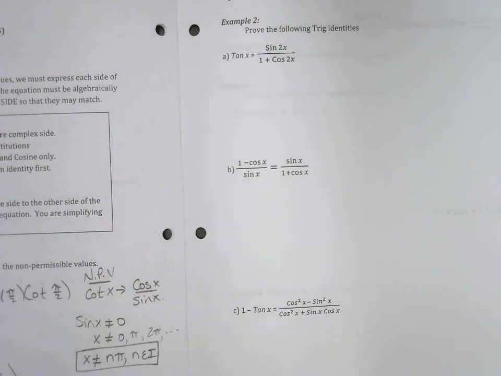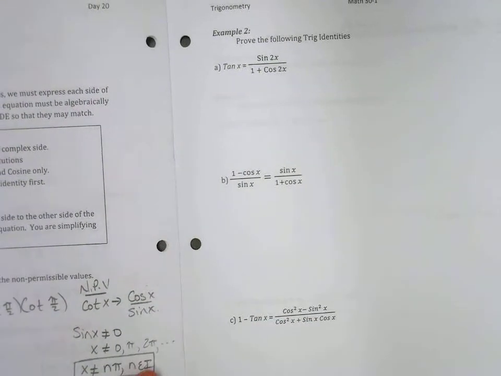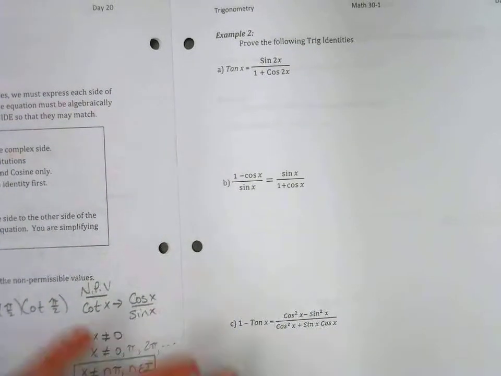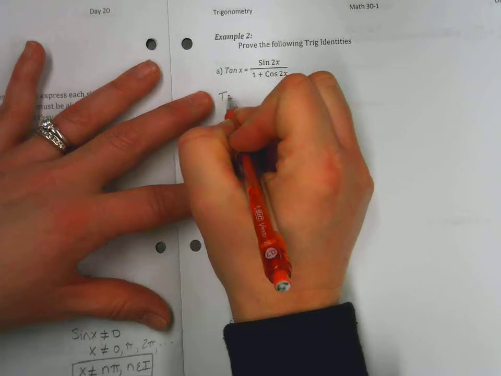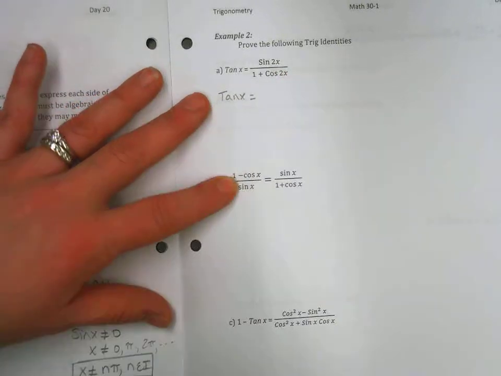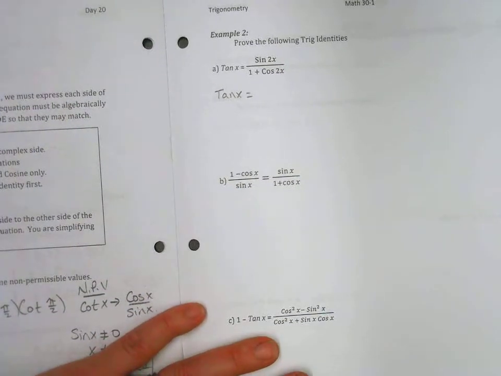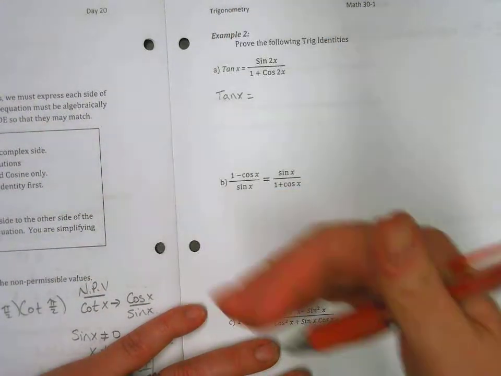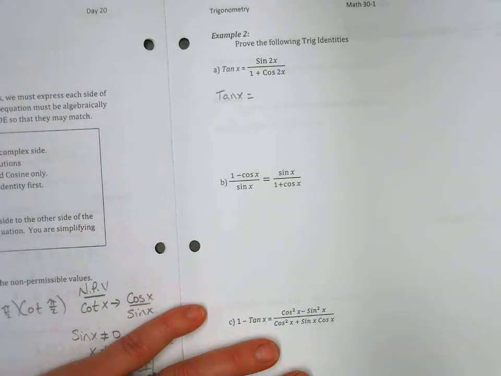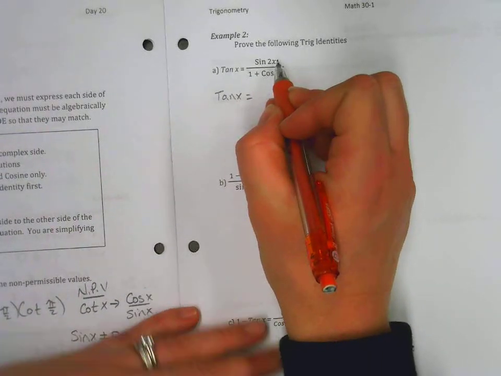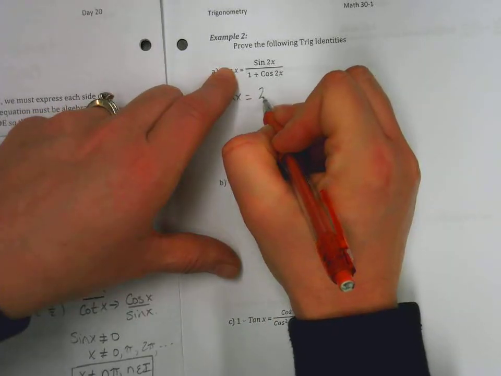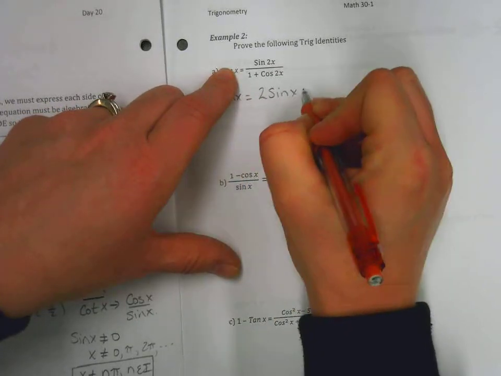Okay. All right, so looking at the expression, I'm going to look at the right side and I'm going to say, well, the right side definitely looks more complex than the left, so I'm going to leave that tangent of x for the time being, but every step it needs to be included in my proof. Often I will use a quotation mark for my left side, and then at the very end I'll rewrite it. Okay, so sine of 2x can be replaced with my double angle identity. So I'm going to change this to 2 sine of x cos of x.